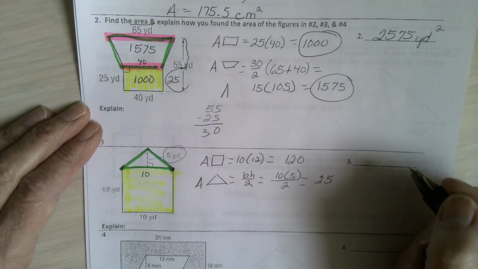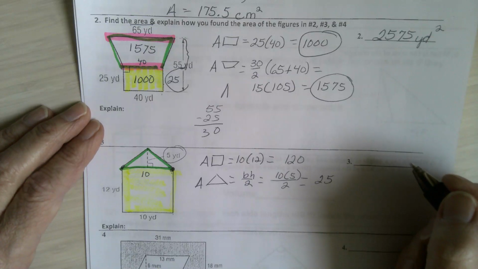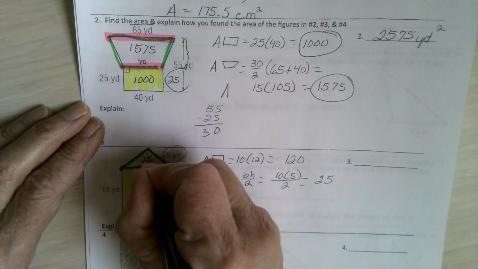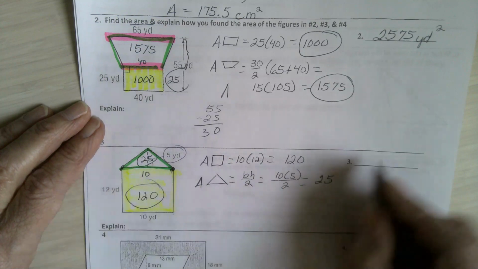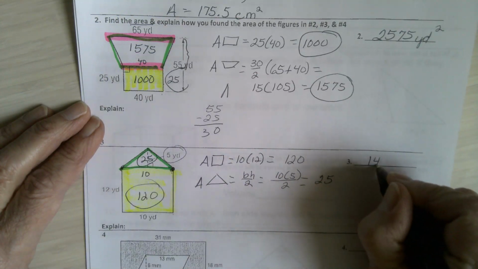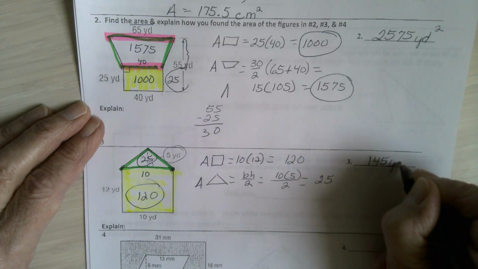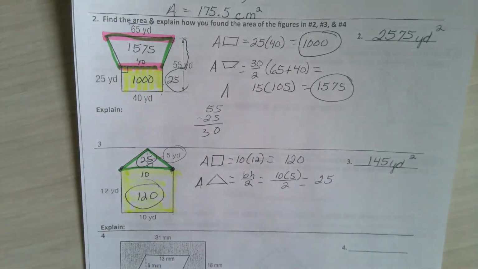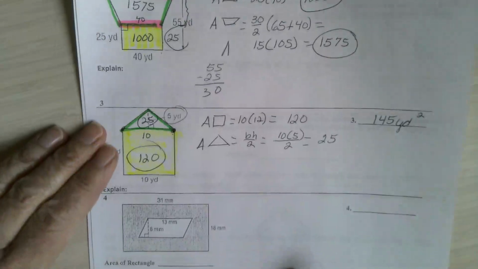Do we add the two areas together? So you have 120 plus 25 and you get 145 yards squared because we're doing area. Thumbs up on those. Very good. Now let's do number 4.